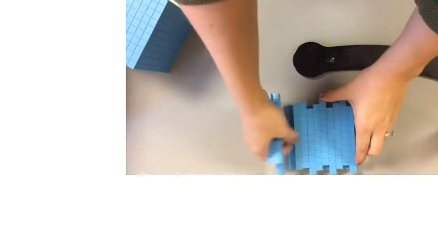To move from my 10s place to my 100s place, I need 10 10s. If I stack them right on top, you can see that the 10 10s is the same thing as 100. So 10 1s gave me 10, and then 10 10s gives me 100.